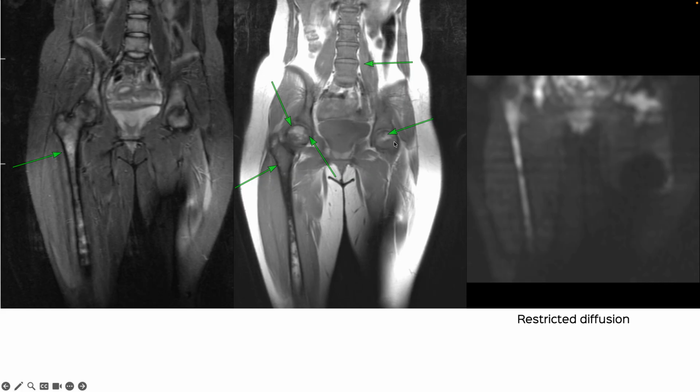So if you look at our patient here, you've got the increased marrow signal on STIR. The T1 signal is darker than muscle and disc, and there are focal areas of altered signal in the epiphysis, which again should have been a clue that this is clearly abnormal. And there was restricted diffusion.